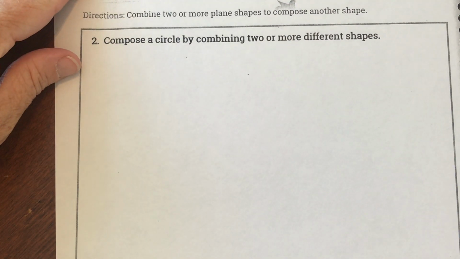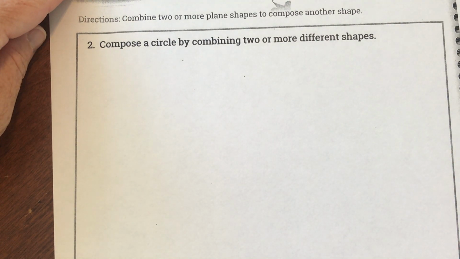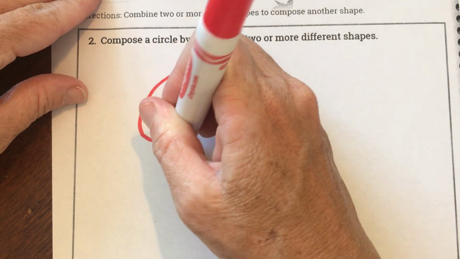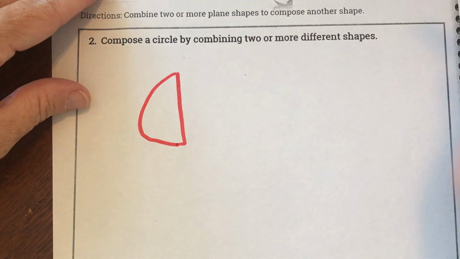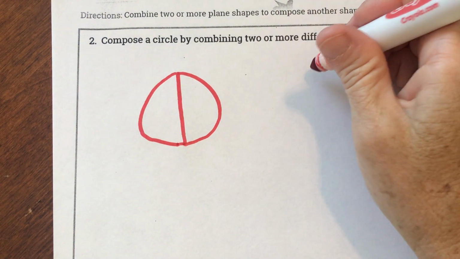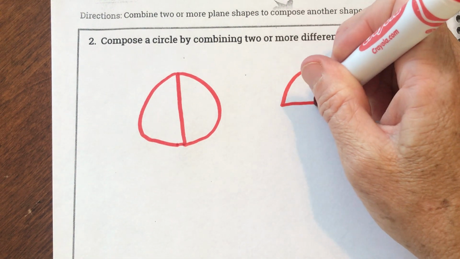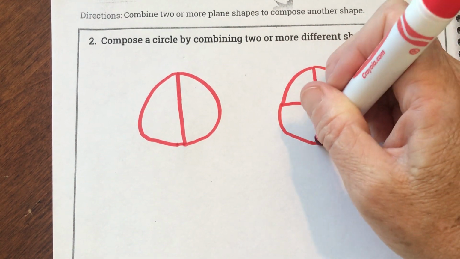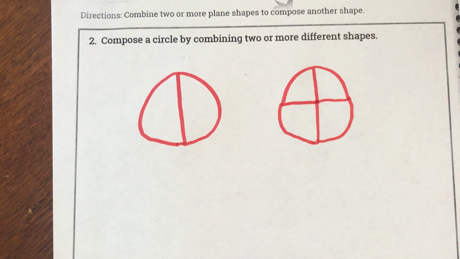Okay, let's look at my next one. My next one says, compose a circle by combining two or more different shapes. So for this one, I could draw a half circle with another half circle. That would make a circle. I could have drawn a quarter circle with another quarter circle and another quarter circle and another quarter circle. I think that's the only way we could have done the circle. Okay, so boys and girls, let's try some of these together.